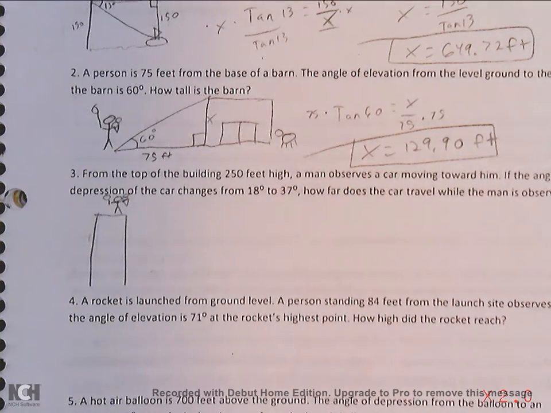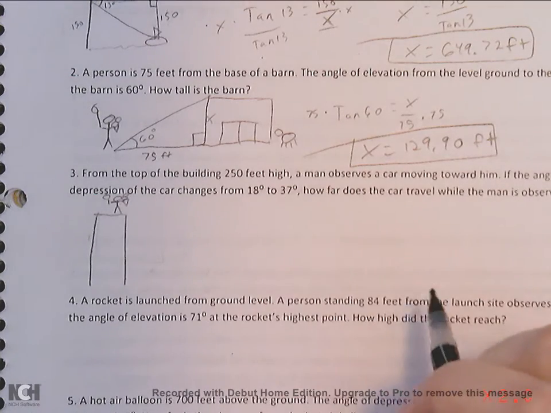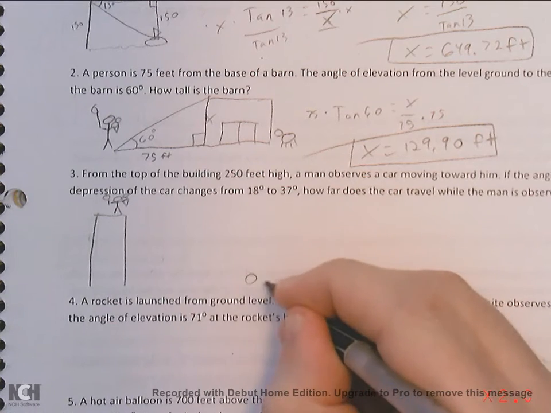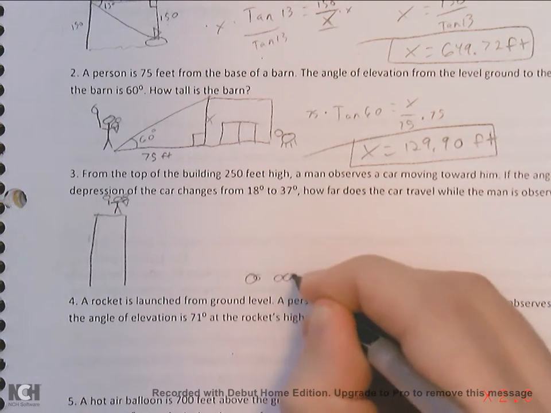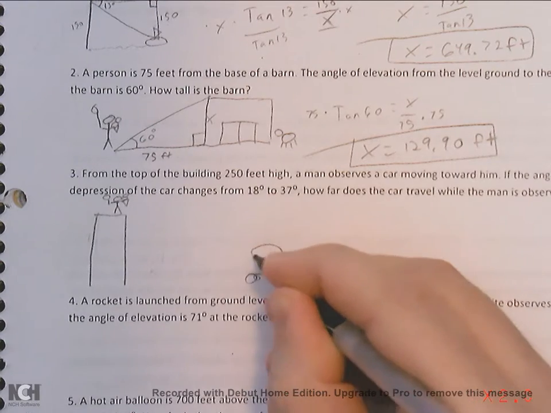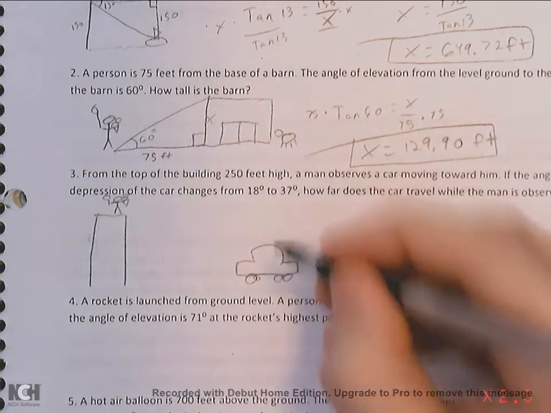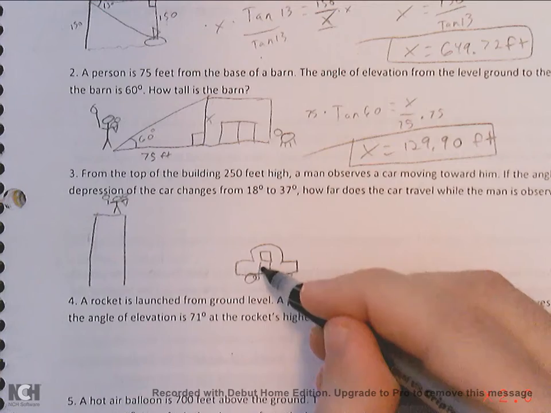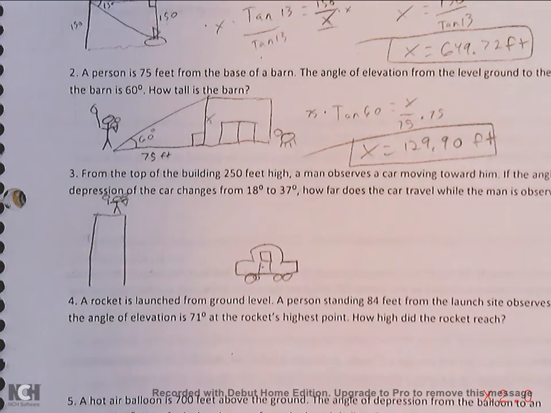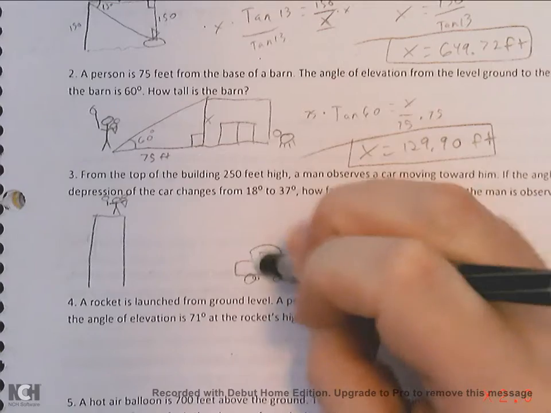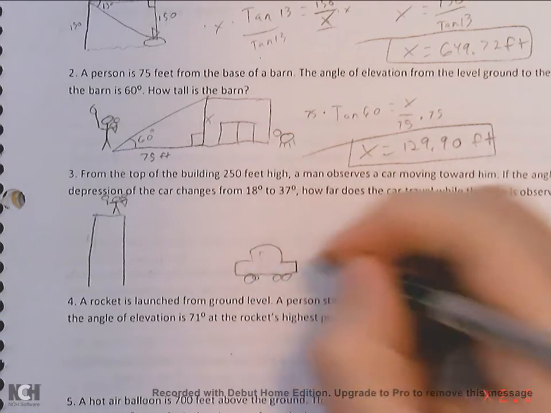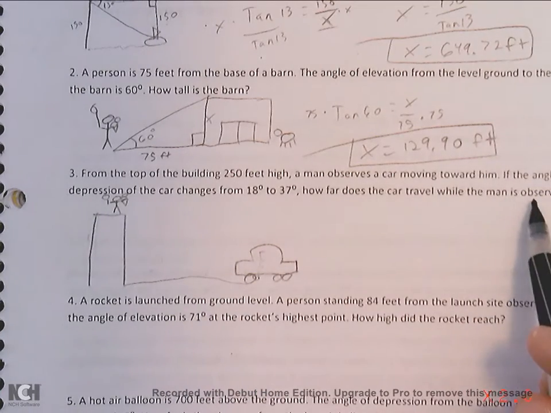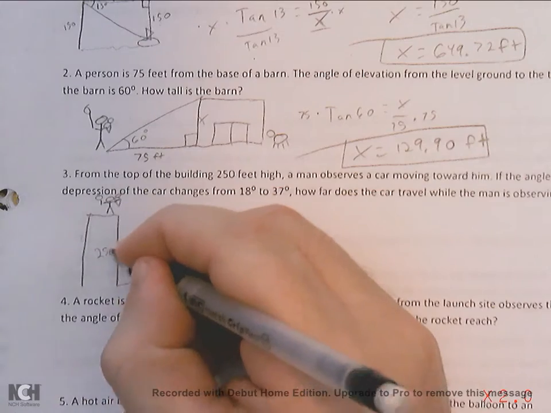Okay. And he observes a car moving toward him. So here's a car over here. Vroom, vroom, vroom. I'm really good at drawing cars. Okay. It's got a window. Yeah. Great. It's a car door. Oh my gosh. All right. There's my car. All right. So it's this far away. So this was 250 feet.